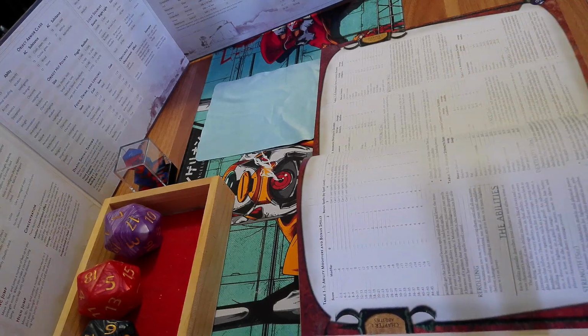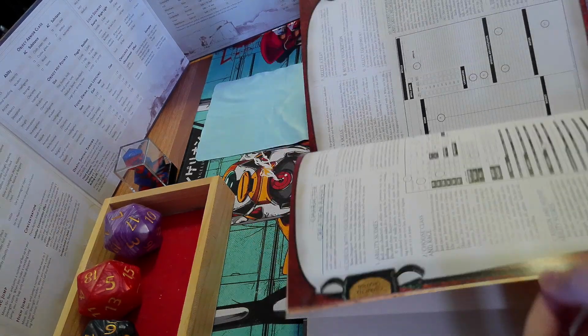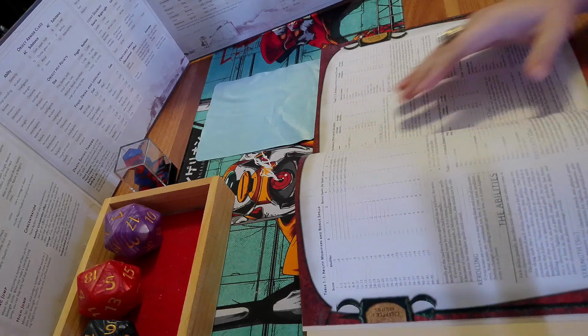Yeah. It feels like I'm just repeating what was in the beginning. By a lot. The abilities.